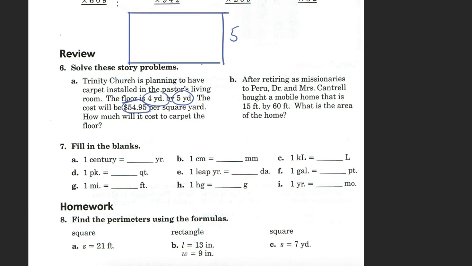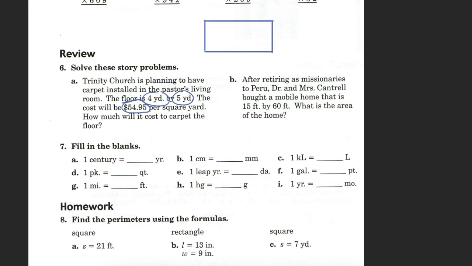I can't have my length be just the shorter measurement. Okay, so 5 yards, and then 4 yards. So remember, the longest measurement is the length, and the width is always first. Width, then length. Anyways, so the floor here is 5 yards by 4 yards.